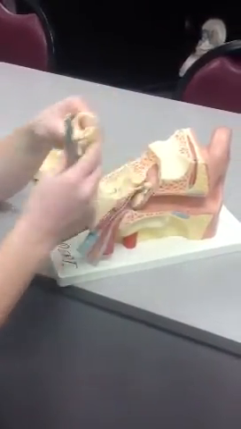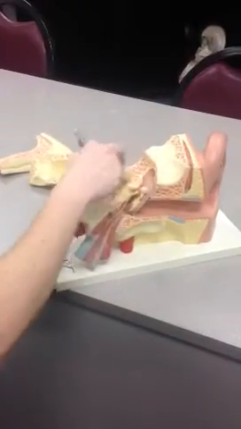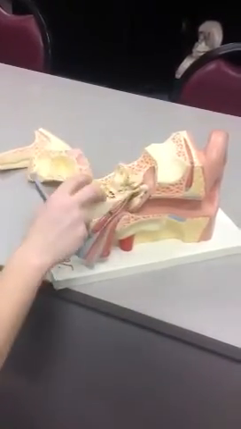Which one was stapes? This little stirrup. Okay, here is stapes. Stapes is a stirrup. Looks like we write English in that one.